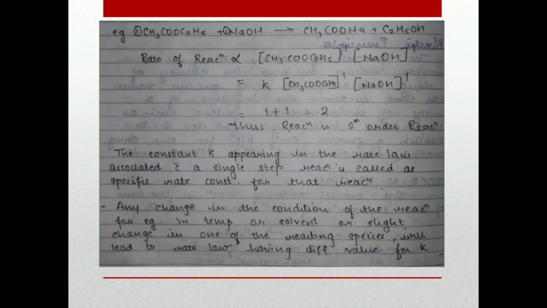Now, we'll understand more clearly with the help of this example. Here you can see CH3COOC2H5, that is ethyl acetate, plus NaOH, that is sodium hydroxide, gives CH3COONa, that is sodium acetate, plus C2H5OH, that is ethanol. So rate of reaction is proportional to ethyl acetate and sodium hydroxide. Therefore, rate is K[CH3COOC2H5] raised to 1 and [NaOH] raised to 1, which is 1 plus 1. So order of reaction is nothing but 2.